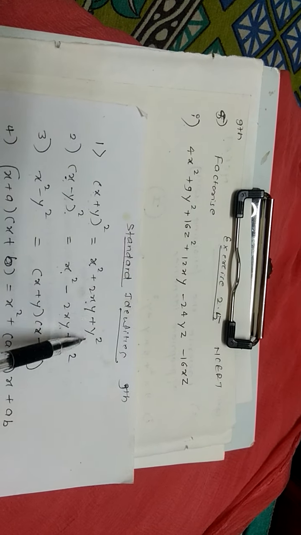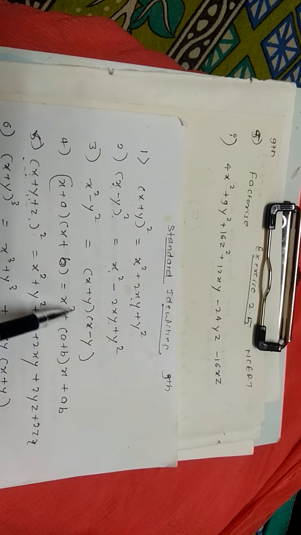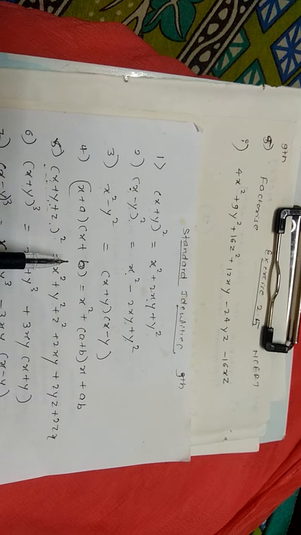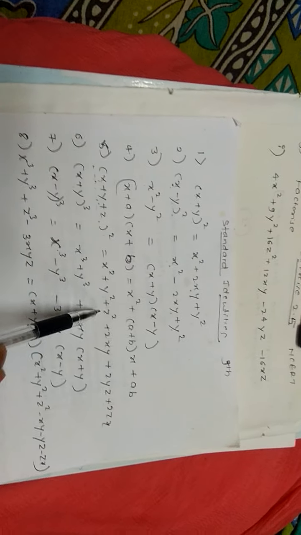If you see, there should be 3 squares. Here we don't have 3 squares in separate form. Here also we don't have, and here also we don't have. Here we have only 1 square. You can see there are no 3 separate squares. But if you see the fifth identity on the RHS, you can see 3 separate squares.